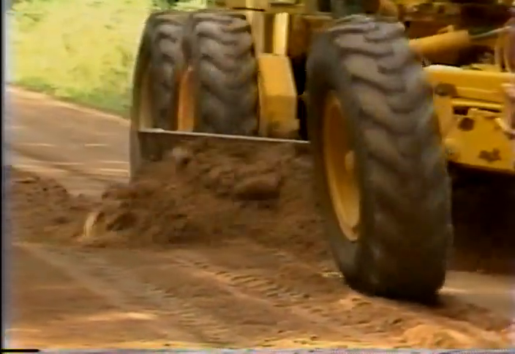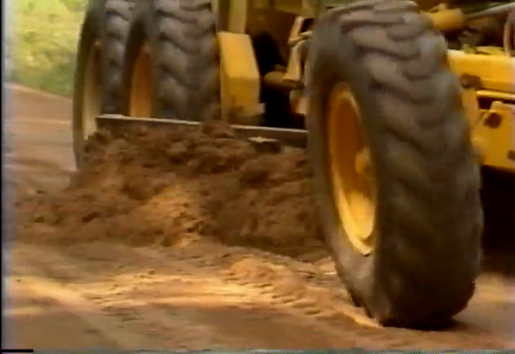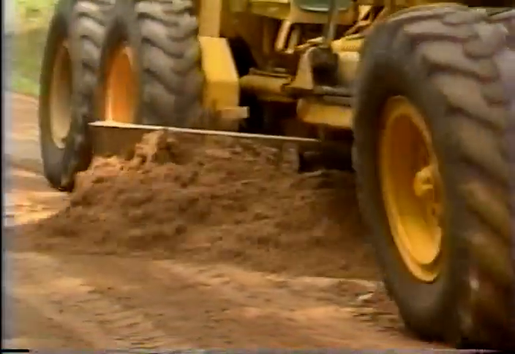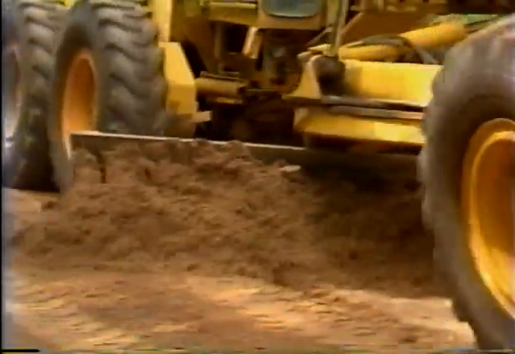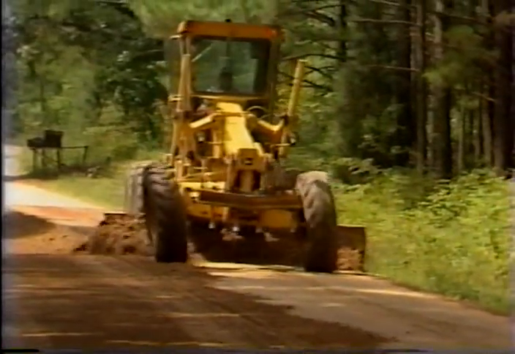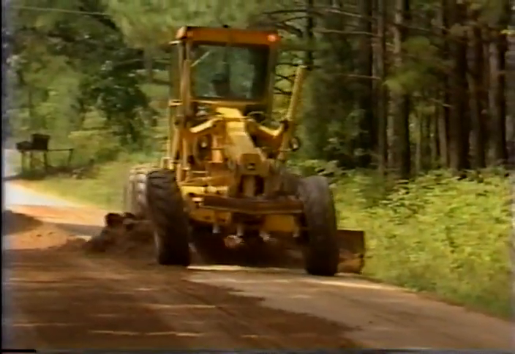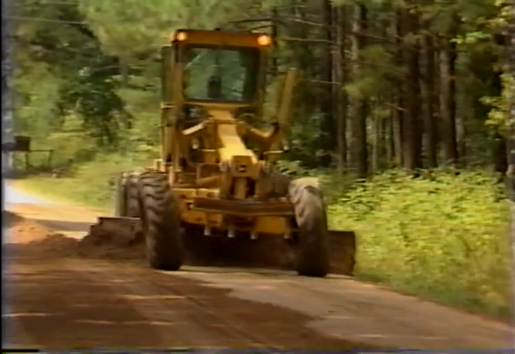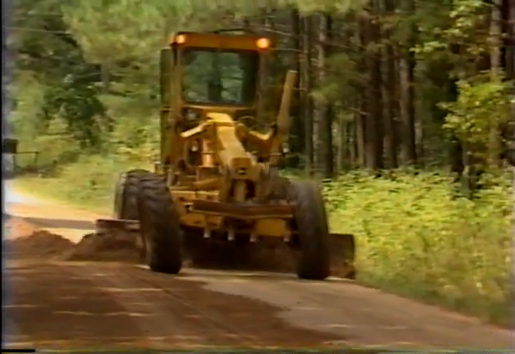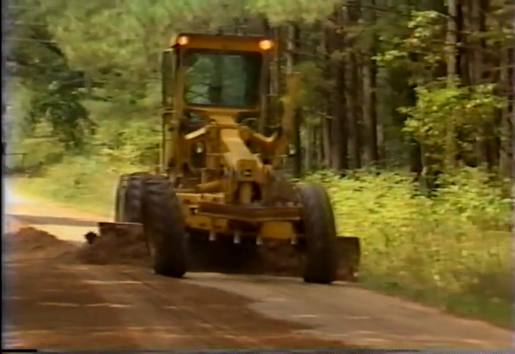In contrast, a tight blade has enough downward pressure to actually cut into the surface of the road. Having the toe, or the forward end of the blade, tighter than the heel, or the rear end of the blade, causes the material to move across the blade.